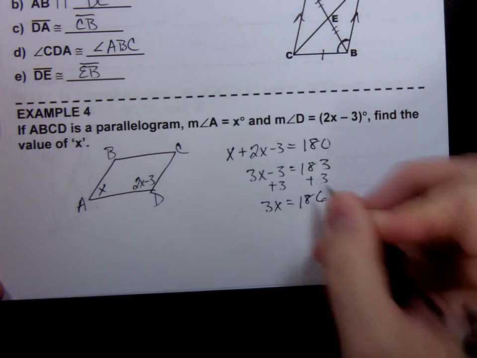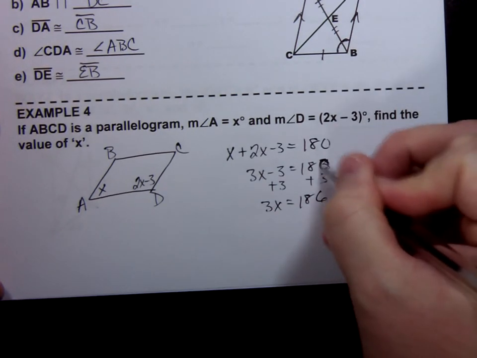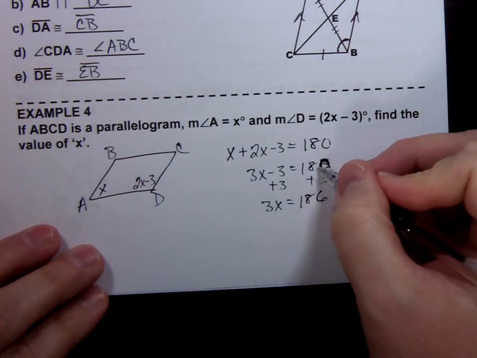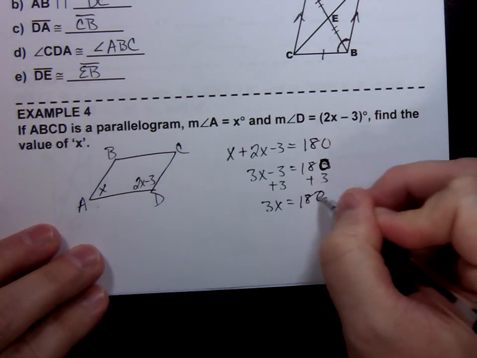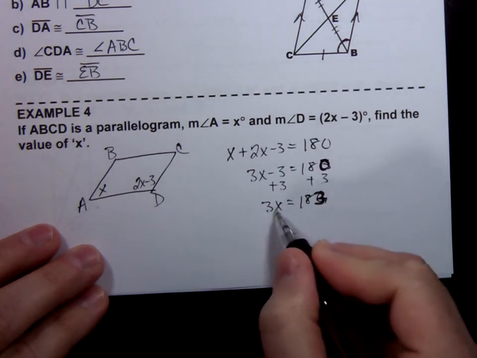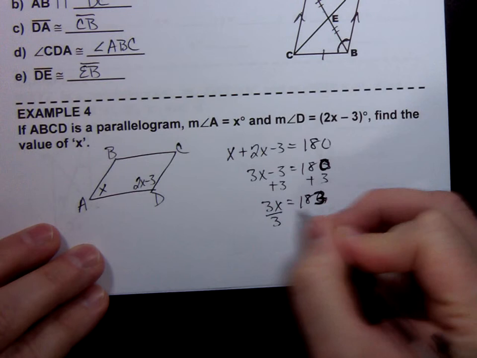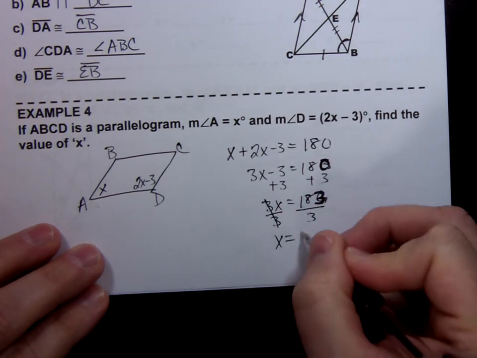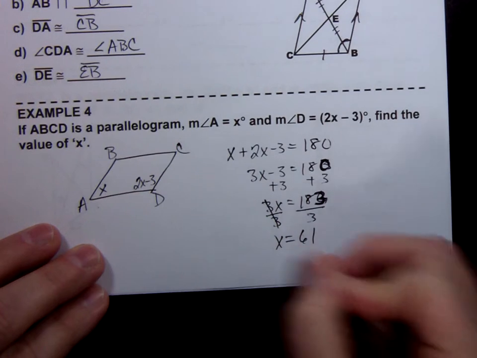Oops. What in the world am I doing? I don't know why I wrote 183 earlier. Getting ahead of myself. We're bringing down that 180. We added 3 to it, so that'll be 183. Sorry about that. And then we got to get rid of this 3. X is being multiplied by 3, so we divide by 3. And 183 divided by 3 is 61.